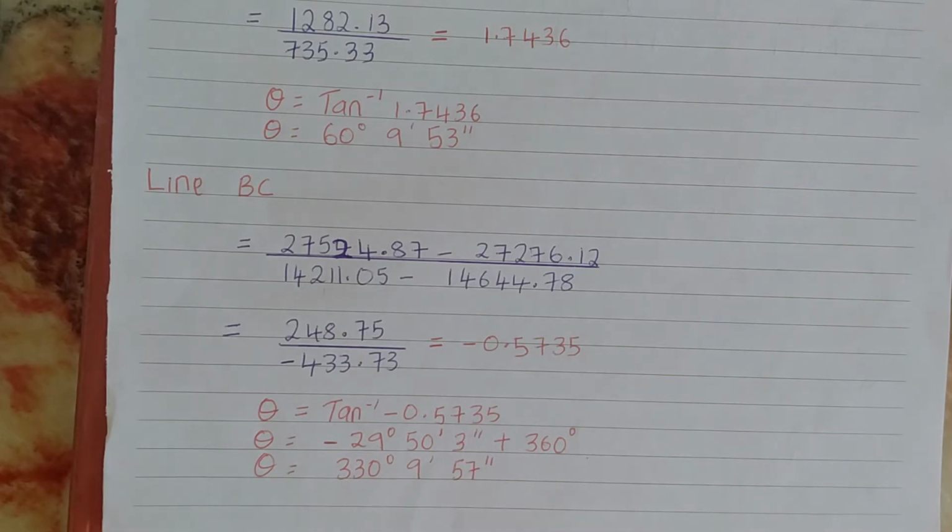So bearing cannot be negative, so what you shall do is just add 360 degrees so that you get the bearing, which is 330 degrees 9 minutes and 57 seconds. So that is the bearing of line BC.